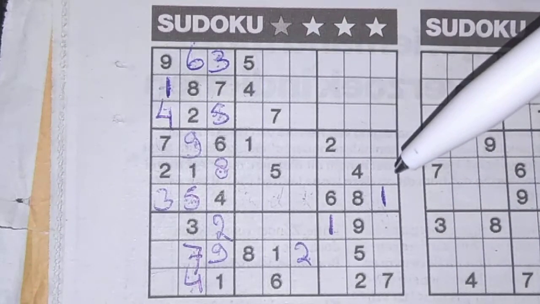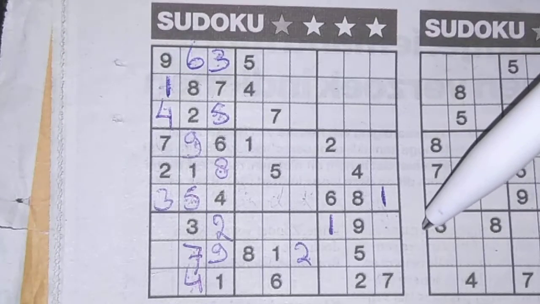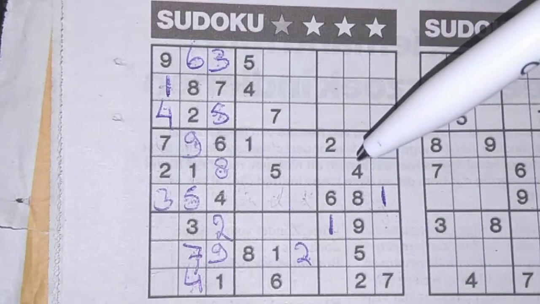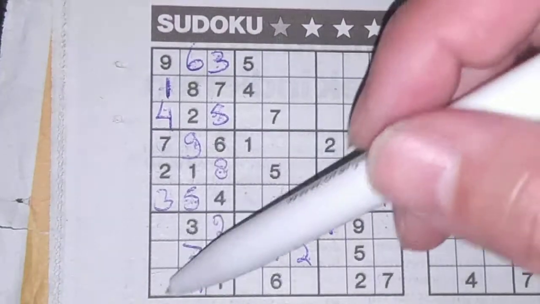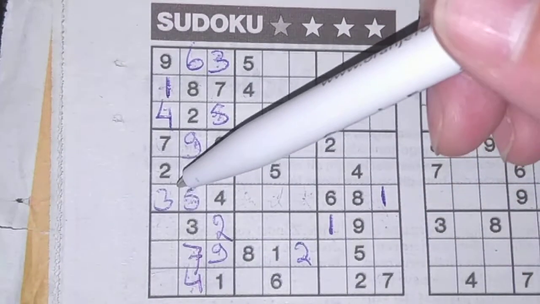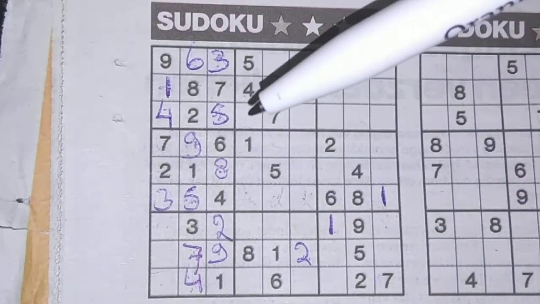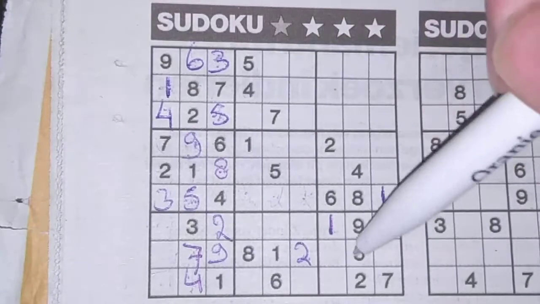Then these 3 numbers are the numbers 8, 5, and 6. And look, we have an 8 and a 5 here.